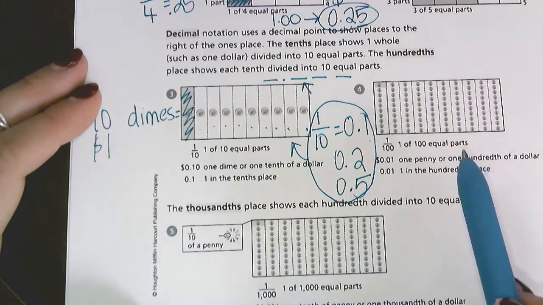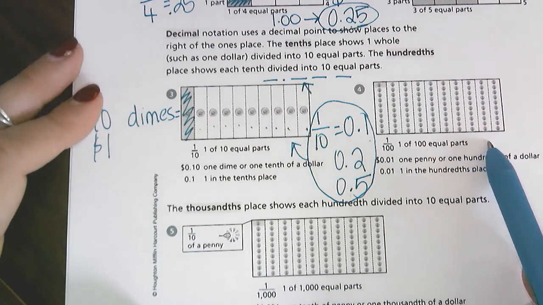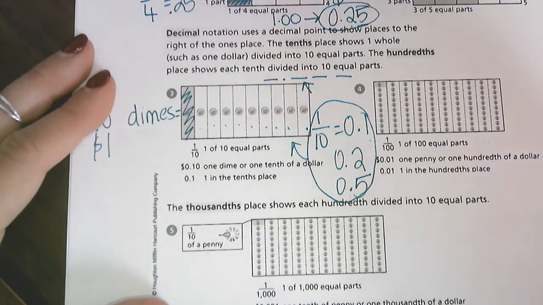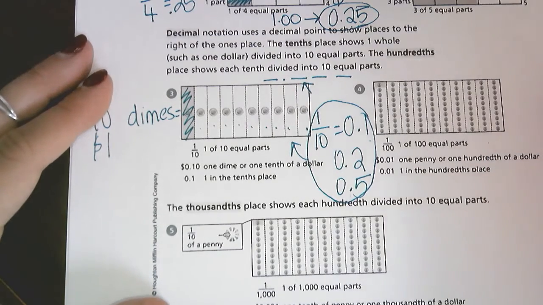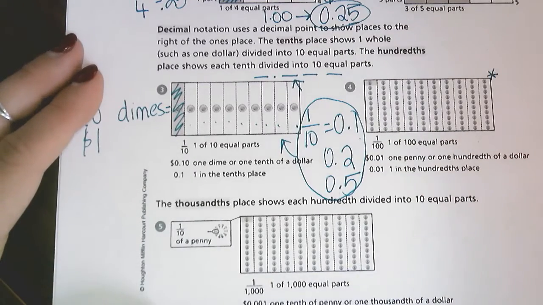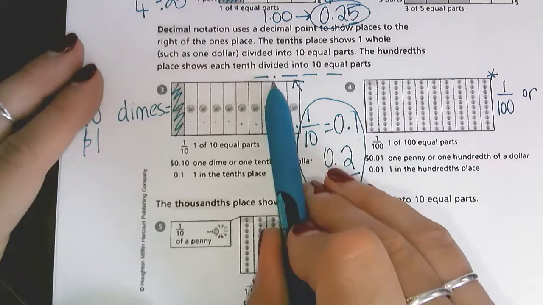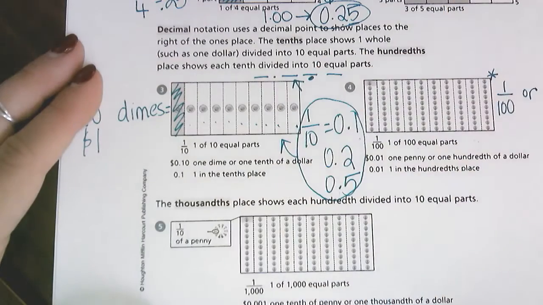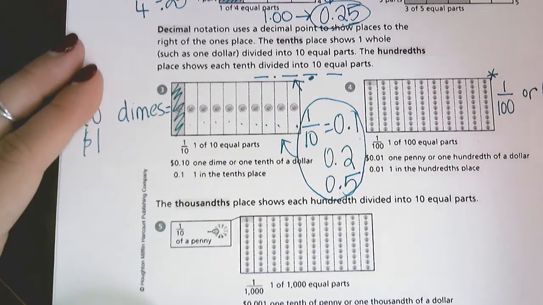And then the second to last example here is hundredths. So hundredths, if we were to divide a dollar into 100 different coins, we would end up with pennies. And so 1 penny is 1/100th, or again, thinking about our place value positions, hundredths is right here. So I would do 0.01. So 1/100th.